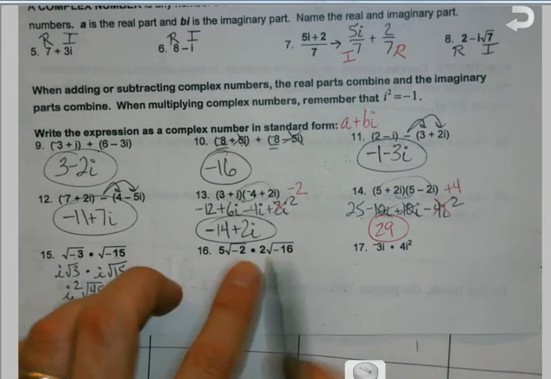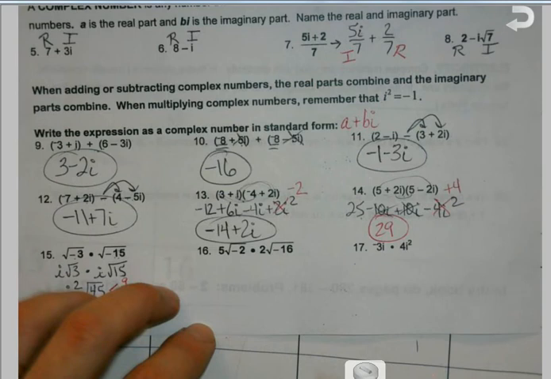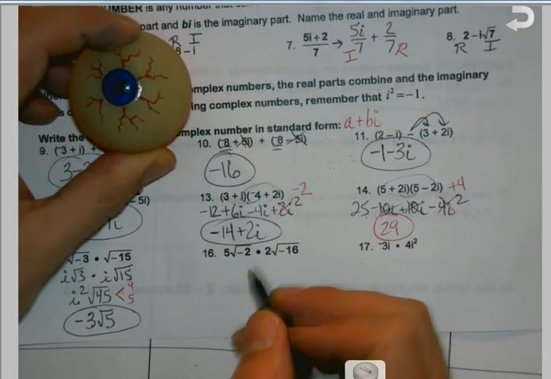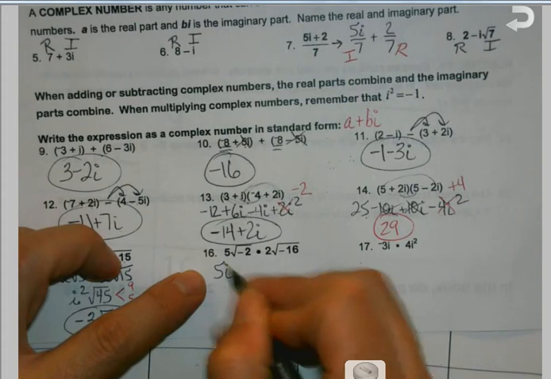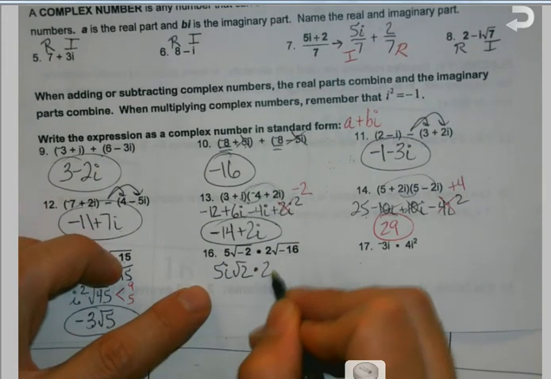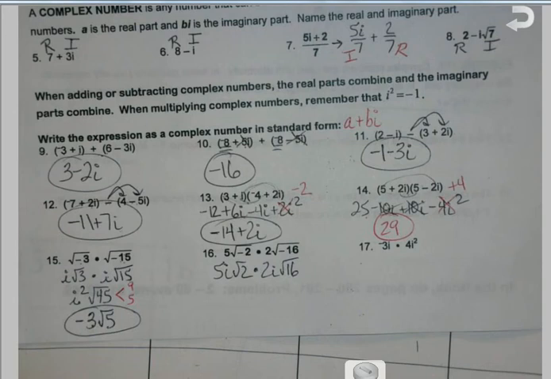So like here, even though I want to multiply them right now, don't do it. Take your i out. 5i square root of 2. Take the i out. 2i square root of 16. Now, if you notice at this point you can break down one of the radicals before you multiply them together, you can. If you don't do it until the end, that's okay. Because again, both will work.